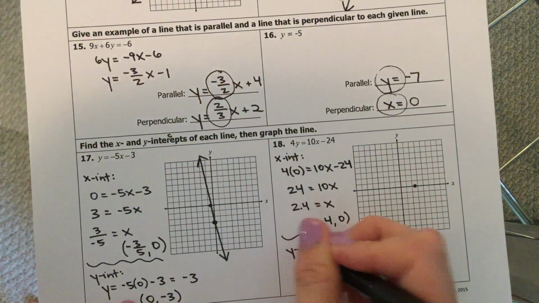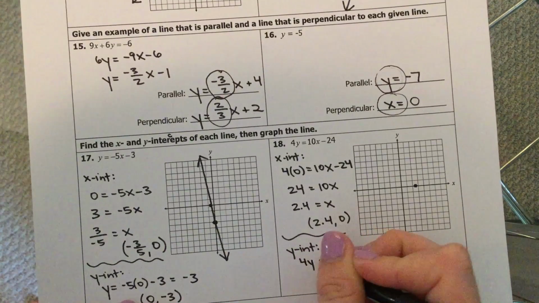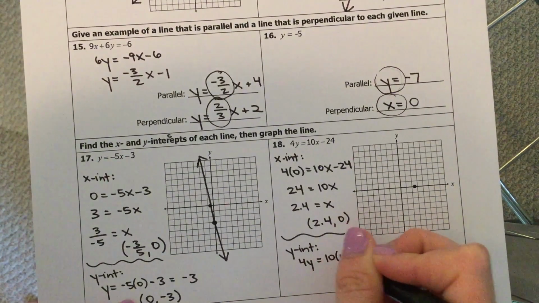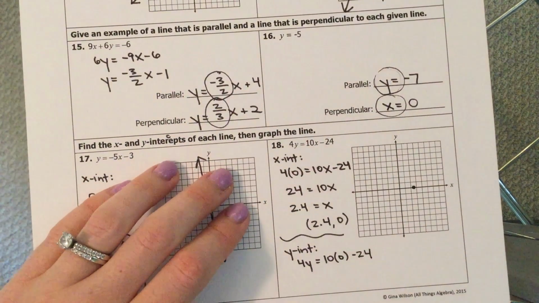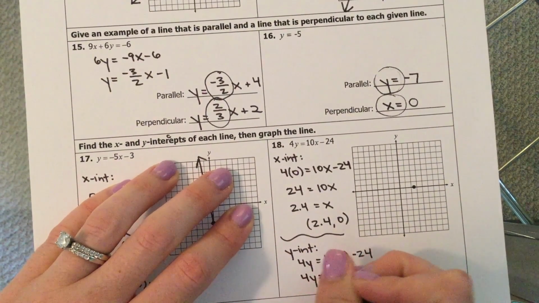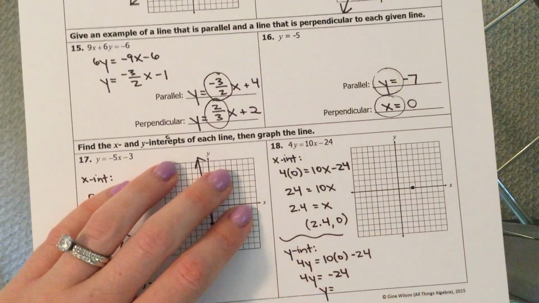Next is our y-intercept, and for our y-intercept, we are subbing in 0 for x, like this. And then we're going to solve for y. So we end up with 4y equals -24, and then you would divide both sides of that equation by 4.